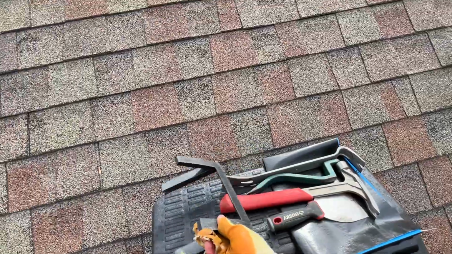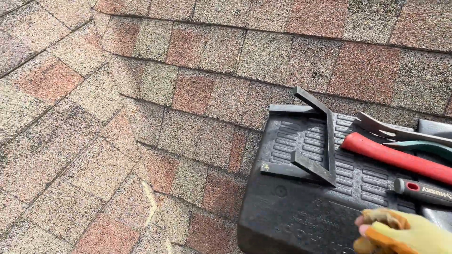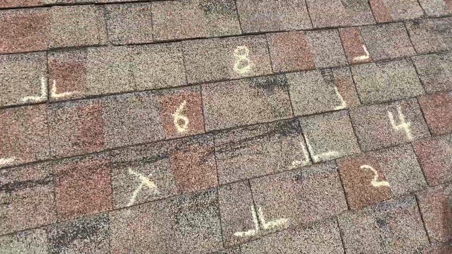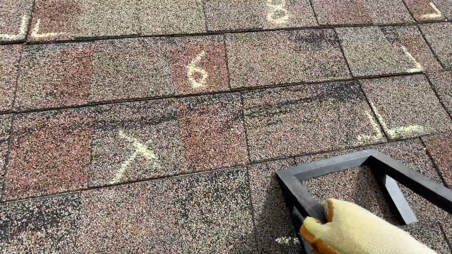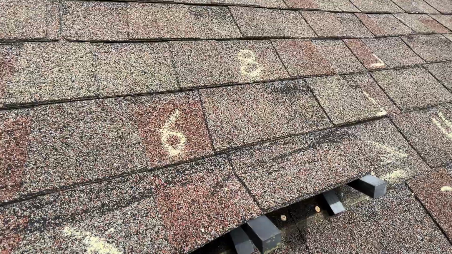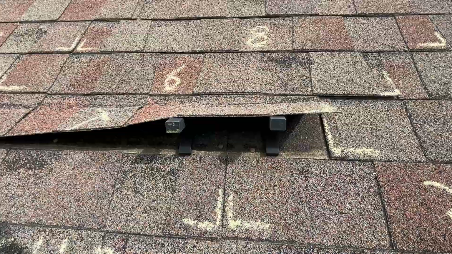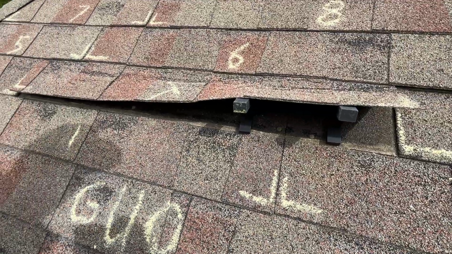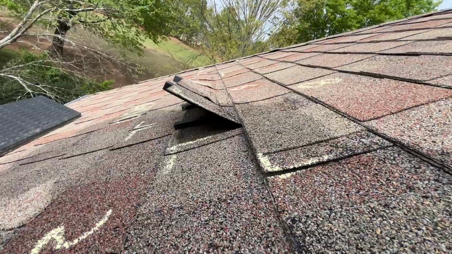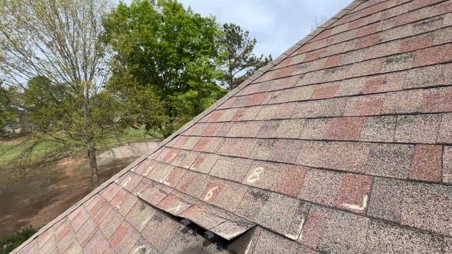For my tools, I'll be using a flat bar, roof snake, hammer, and putty knife. Then we have this 45-degree tool that we'll use to give us a visual for what 45 degrees looks like. Slide it underneath that damaged shingle. I'll give you some views of that. And then any of those shingles that we have to lift during the repairability test, we'll try to keep those at 45 degrees or below.